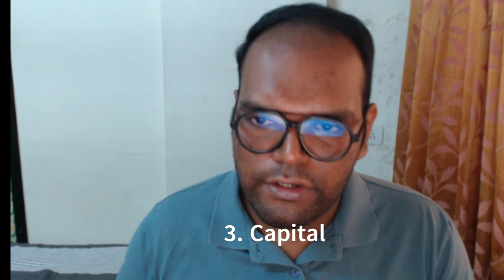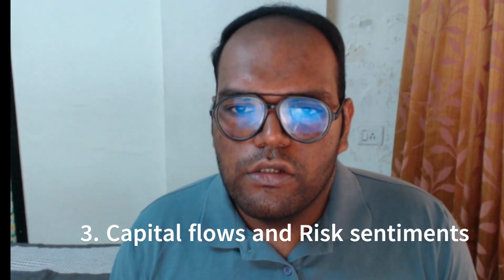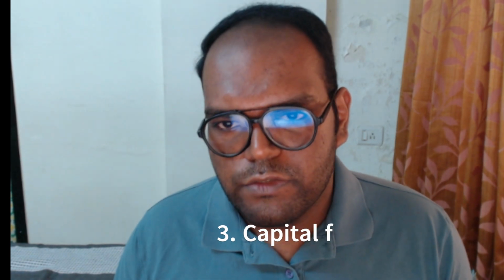Now let's dive down into reason number 3, which is capital flows and risk sentiments. Foreign investors put money into Indian stocks and bonds when they feel optimistic about India's growth, its returns, and stability. When those flows come in, they must buy rupees, which can temporarily strengthen the currency.